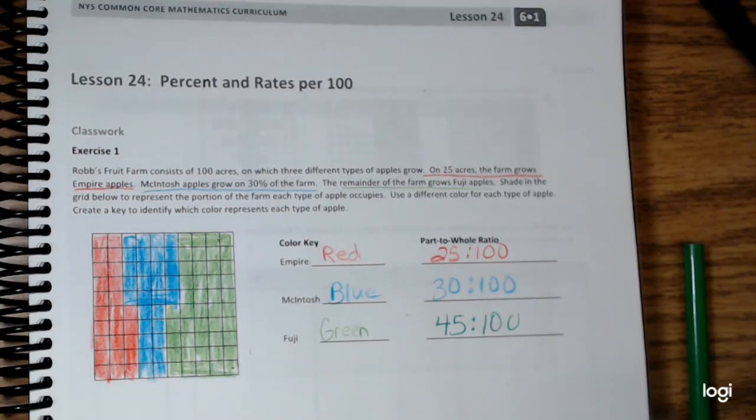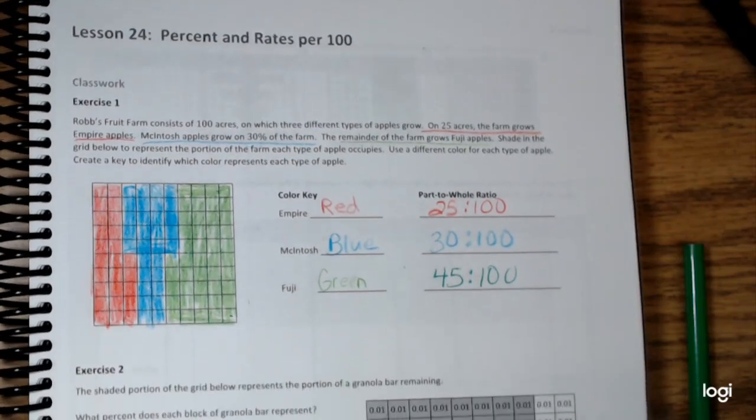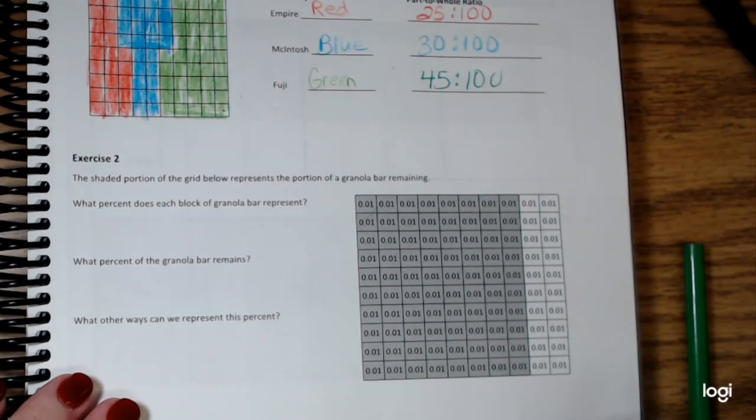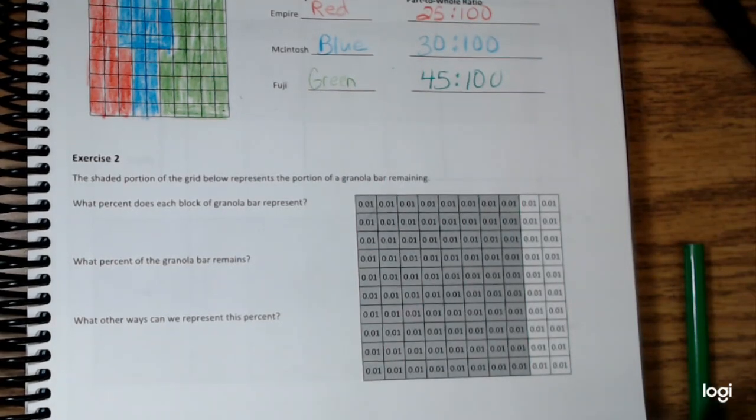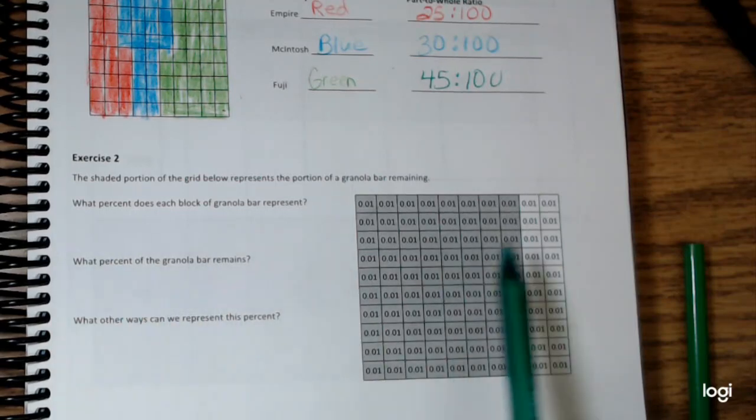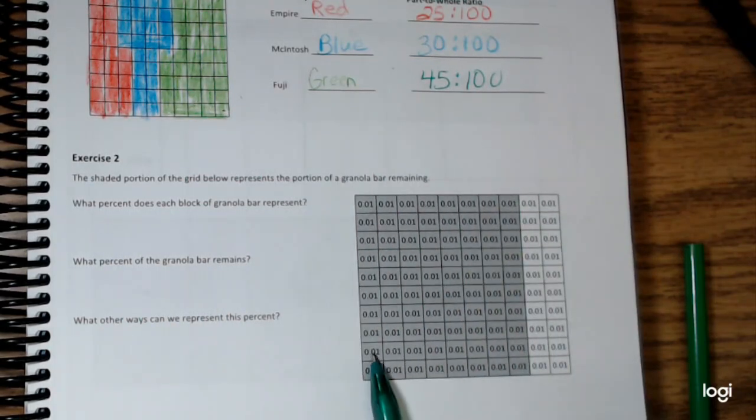All right, so percents still have something to do with our ratios we've been talking about. All right, let's move down to exercise 2. The shaded portion of the grid below represents the portion of a granola bar remaining. So we have 3 questions. Here's our granola bar. It's 100 boxes. The shaded portion represents, it says here, the portion of the granola bar remaining. Sounds like to me somebody ate part of the granola bar.